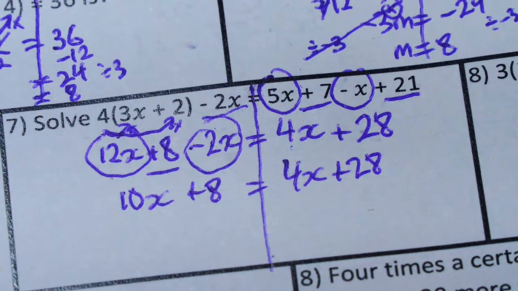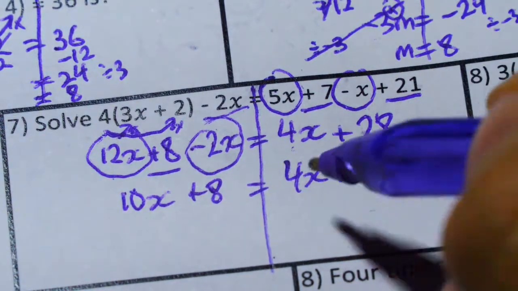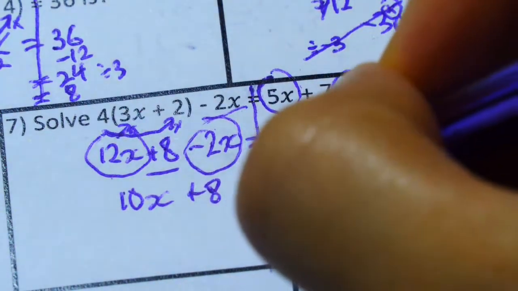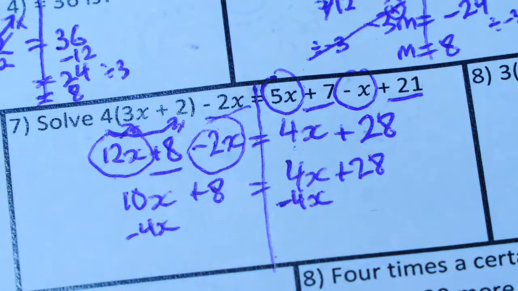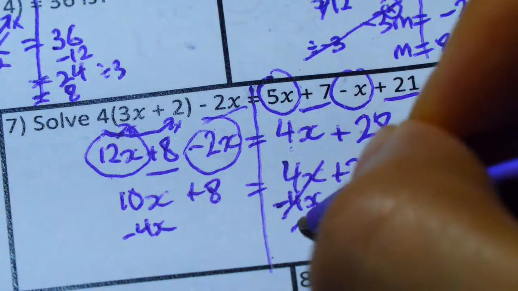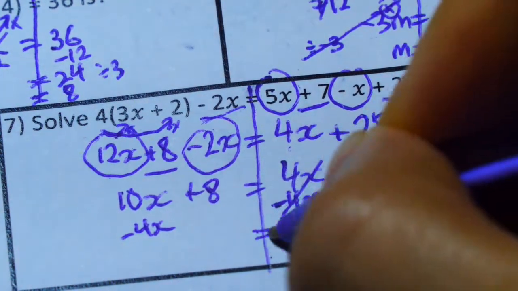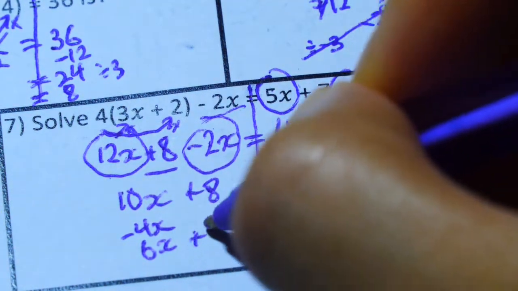I only want x on one side, so I need to remove one of them. The smaller one is 4x. So I'm going to remove this by doing minus 4x. Minus 4x. 4x minus 4x, we cancel, we just have 28. 10x minus 4x, 6x. And we have plus 8.